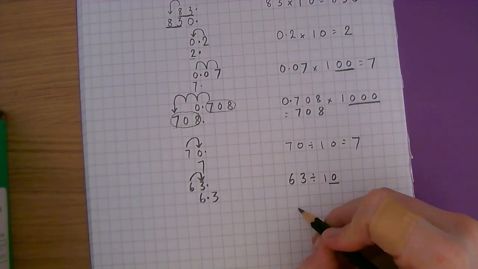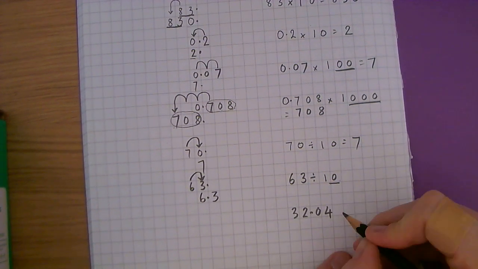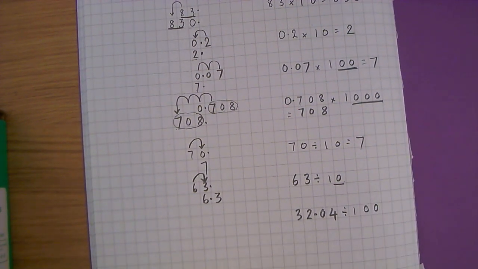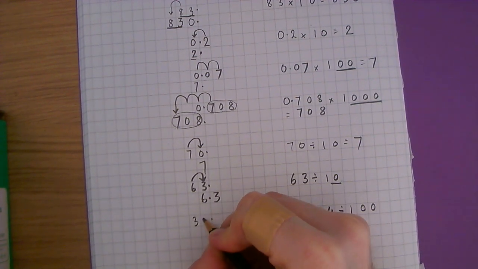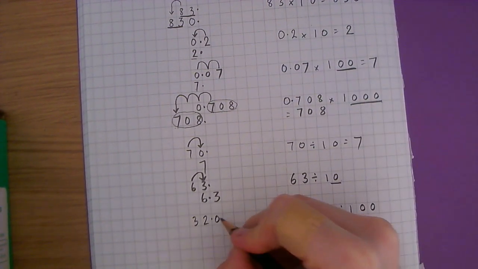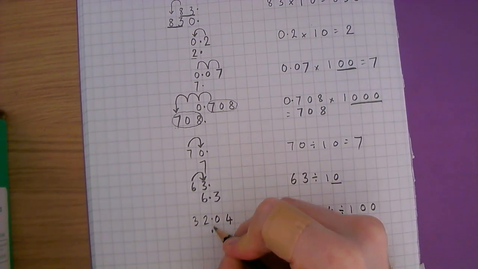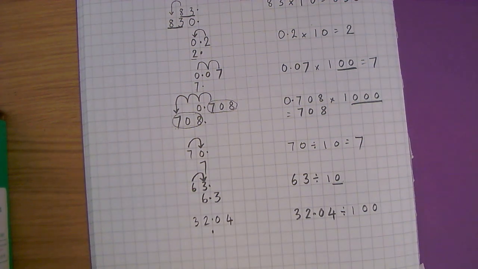Let's try 32.04 divided by 100. So, bit of a trickier one, but again, as long as we follow the method carefully, get the right answer. Put the decimal point below, line it up, very important. If the decimal point isn't lined up, it won't work.